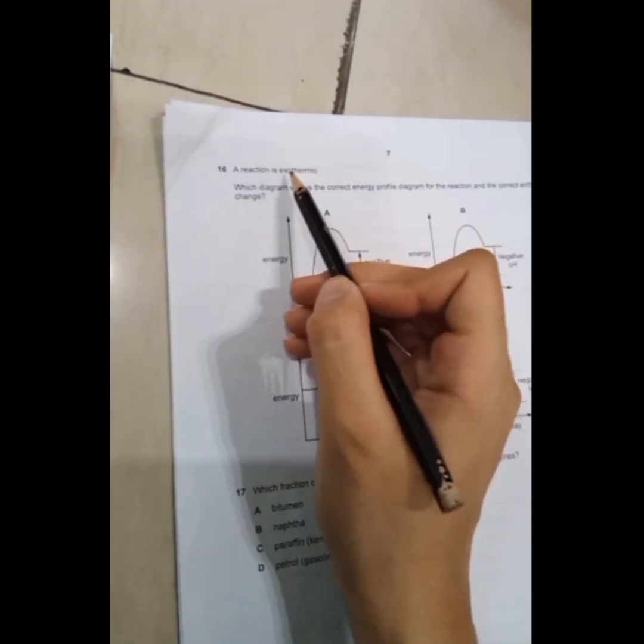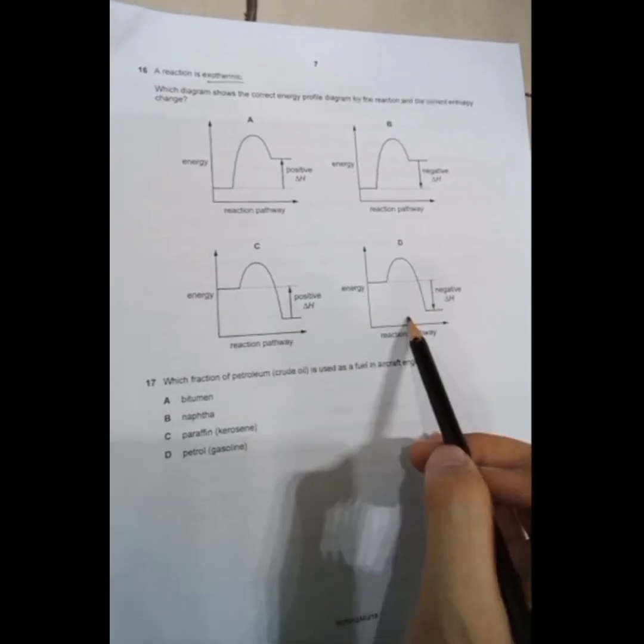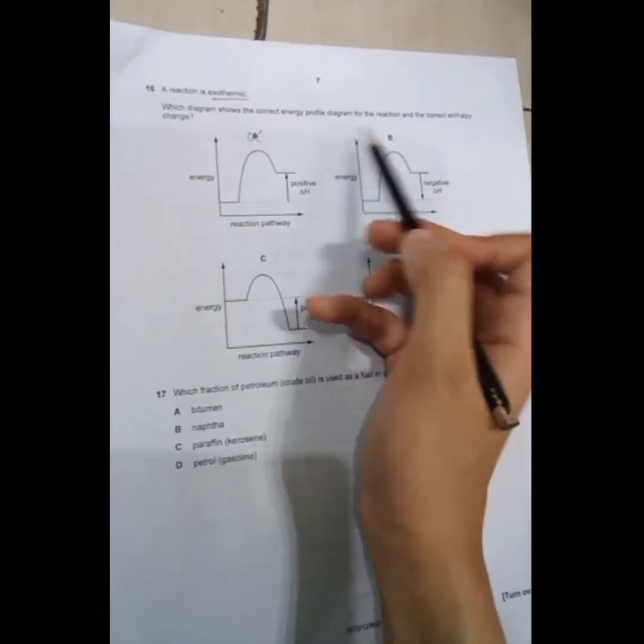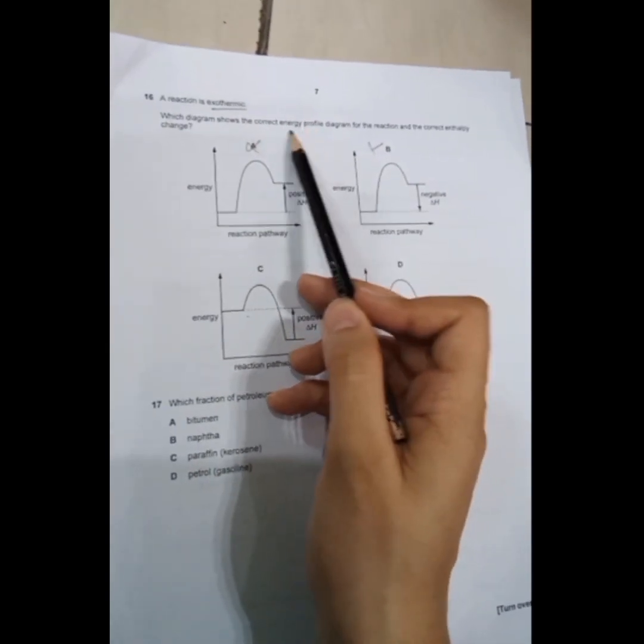Moving on with question number 16. The reaction is exothermic. In an exothermic reaction, the products have less energy as compared to their reactants. So it can be seen that the products are at lower energy than the reactants in these two, because these two are endothermic reactions. Which diagram shows the correct energy profile diagram?